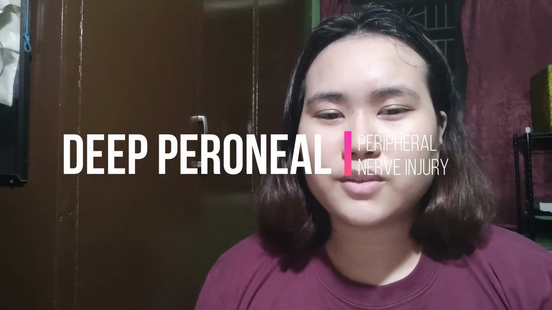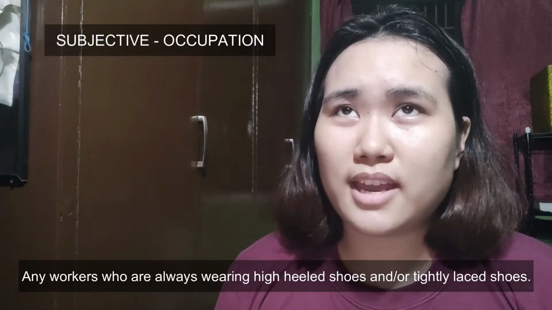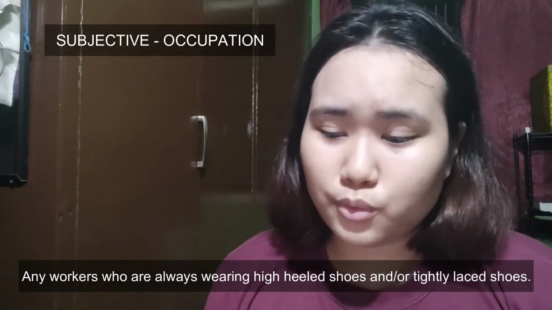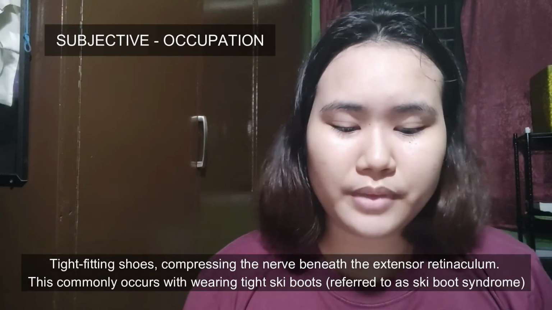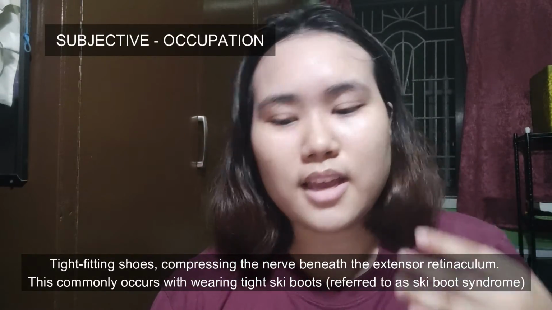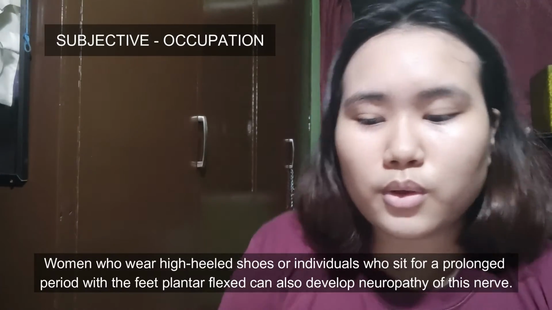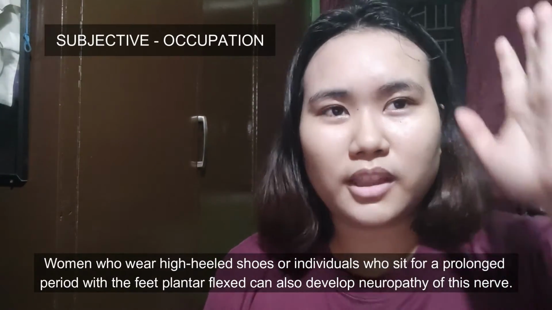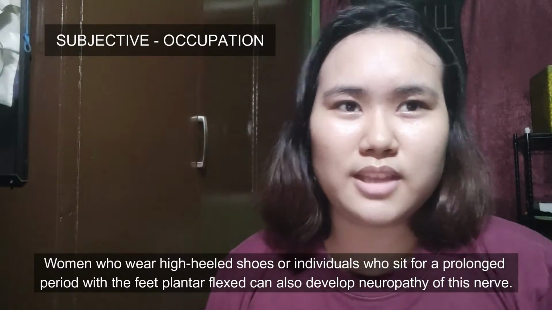So when you come across a patient who has a peroneal nerve injury, these patients usually have a job that requires them to wear high-heeled shoes or tightly laced shoes. Tight-fitting shoes compress the nerve beneath the extensor retinaculum. This commonly occurs while wearing tight ski boots, so it is called ski boot syndrome. Women who wear high-heeled shoes or individuals who sit with a plantar flexed ankle, usually for prolonged periods, can also develop neuropathy of the peroneal nerve.